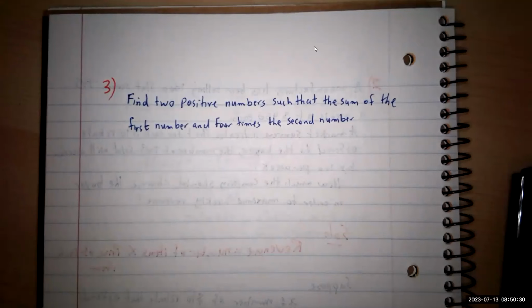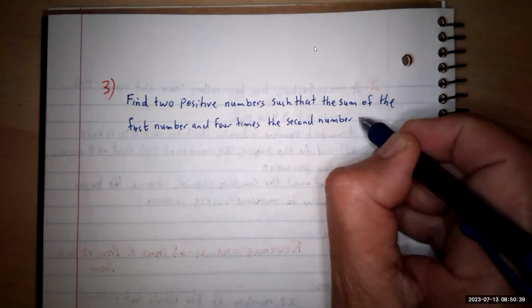Okay, so that's it. Find the two positive numbers such that the sum of the first number and 4 times the second number is 1000.